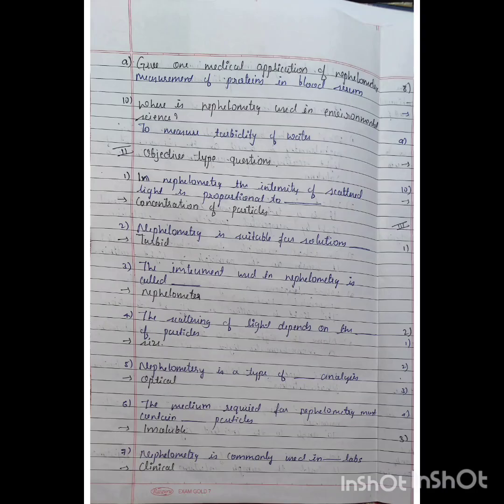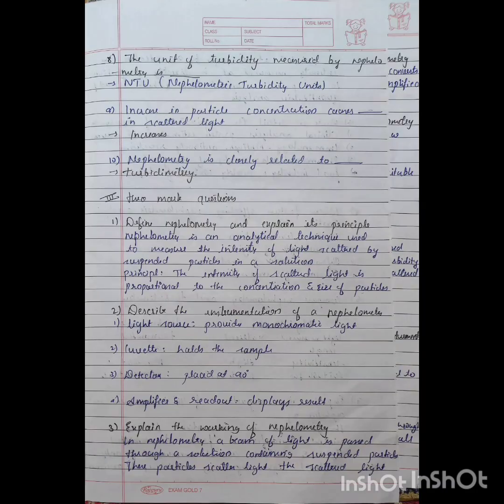Nephelometry is commonly used in clinical labs. And the eighth one is, the unit of turbidity measured by nephelometry is NTU, nephelometric turbidity units. And the ninth one is, increase in particle concentration causes dash in scattered light. It increases the scattered light. And the tenth one is, nephelometry is closely related to the turbidimeter. And the next one is 2 marks questions like this.